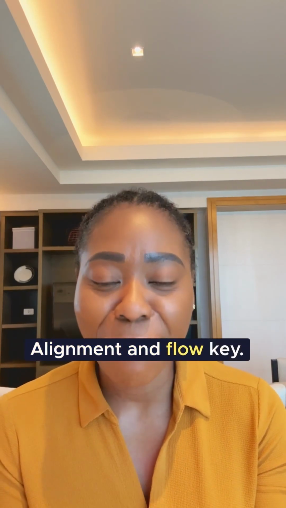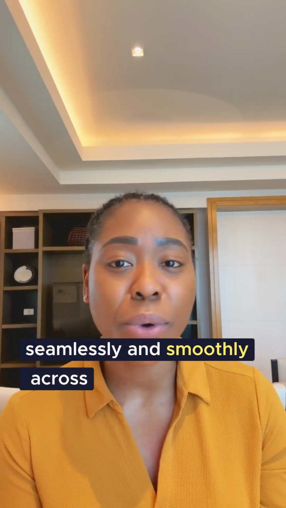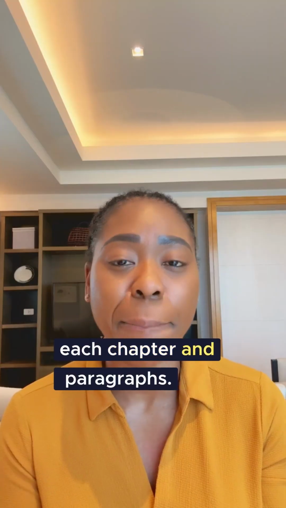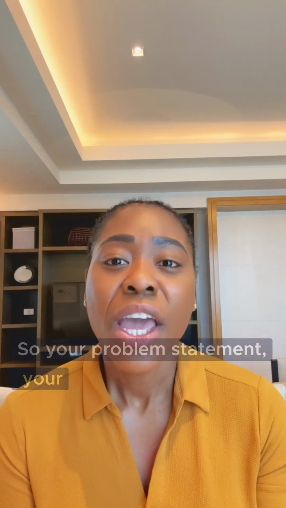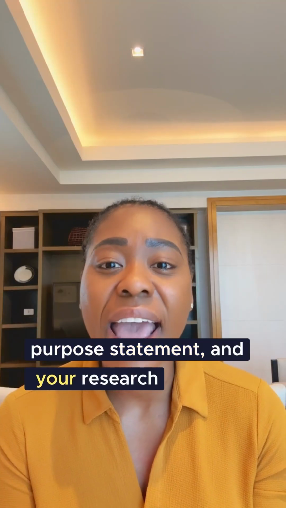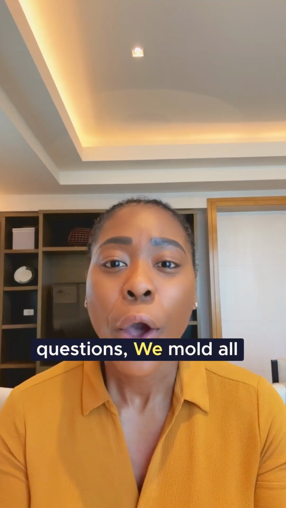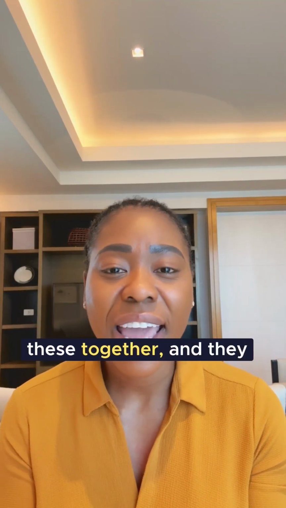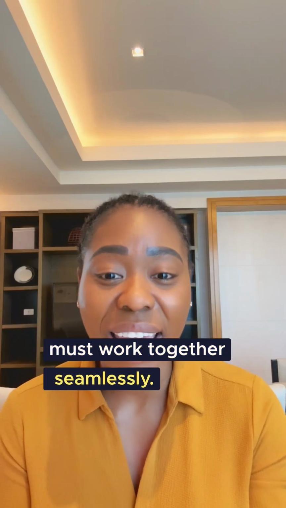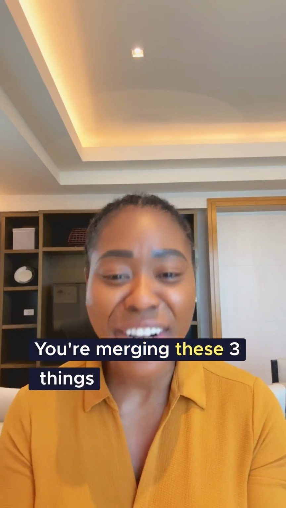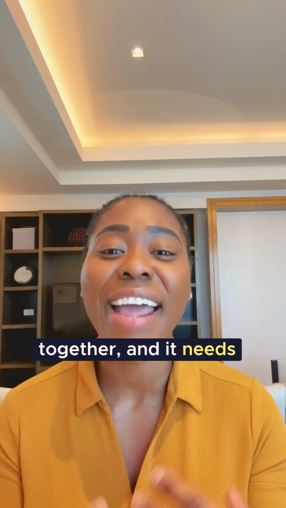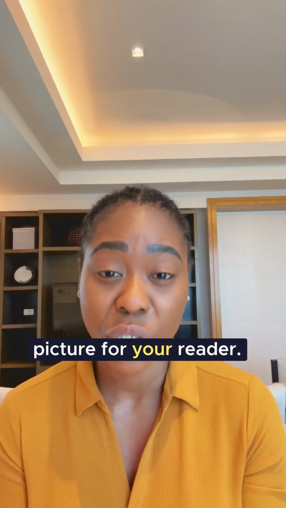Another critical factor to consider is alignment. Alignment and flow, key. Your paper should read seamlessly and smoothly across each chapter and paragraphs. So your problem statement, your purpose statement, and your research questions, we mold all these together and they must work together seamlessly. Just think about it. You're merging these three things together and it needs to create this full picture for your reader.